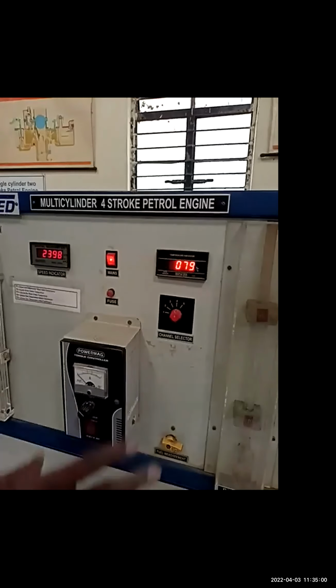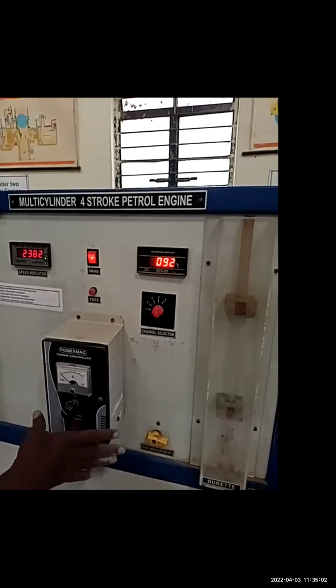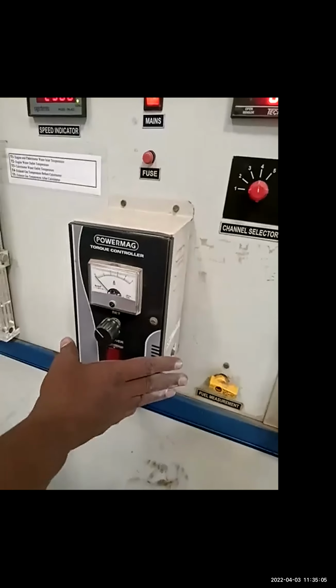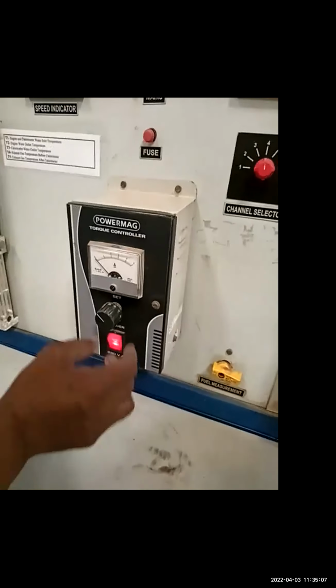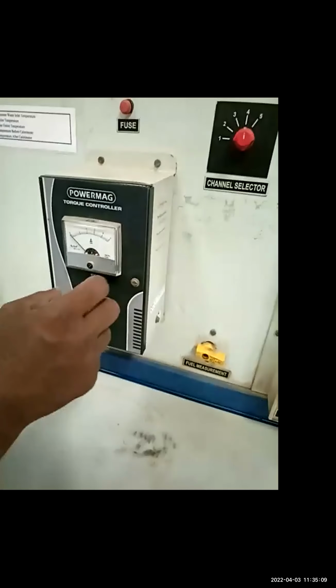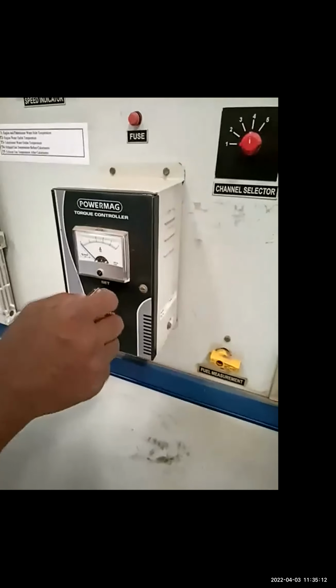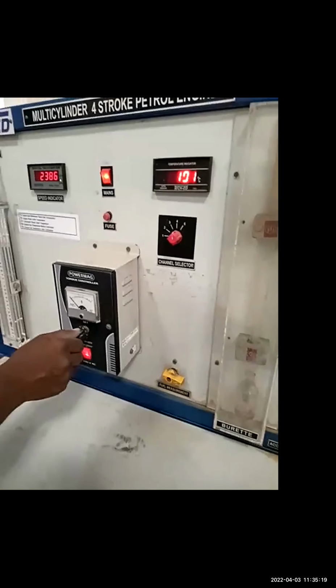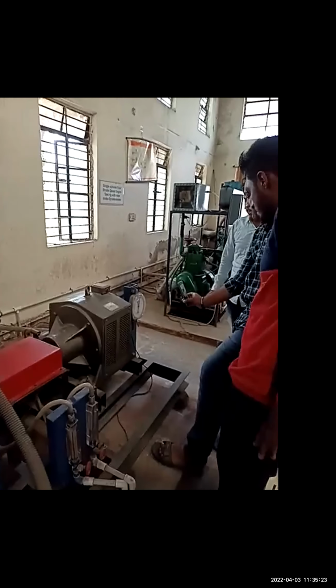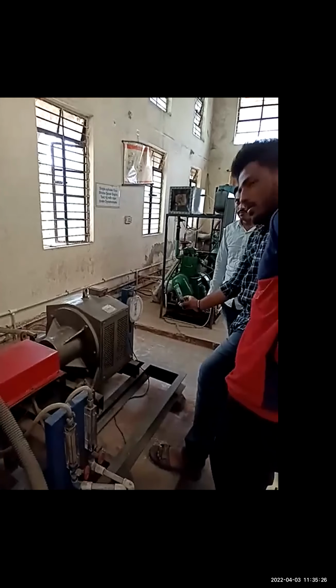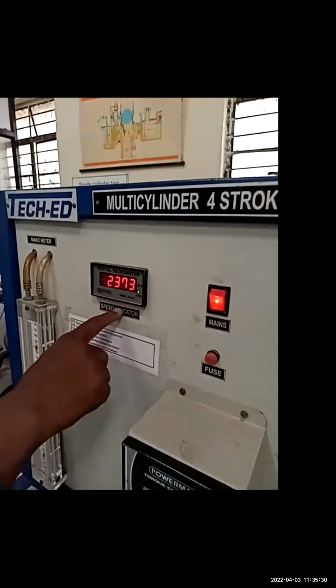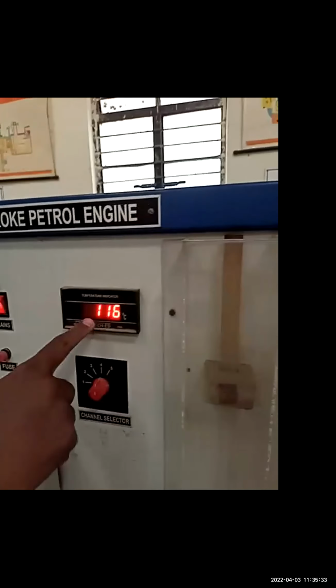So now the display is on. This is a torque controller. Using this, you are going to change the torque of the engine, that is, the load of the engine. You rotate this, and on that particular dial you can see the torque changing. Yes, so that is changing the load. Here you can measure the speed of the engine. Presently this is the speed and this is the temperature.